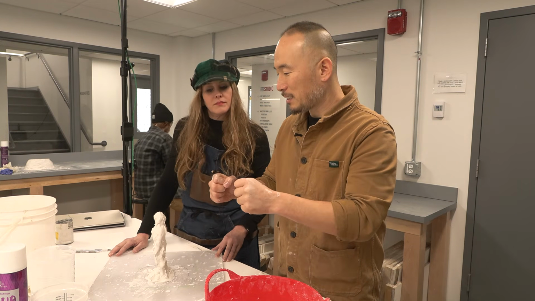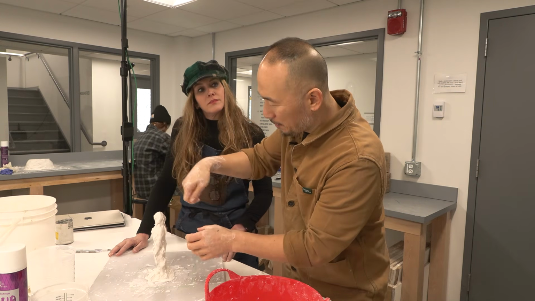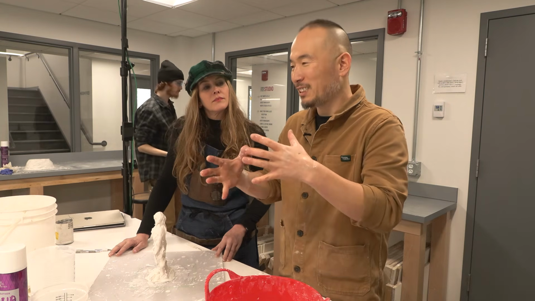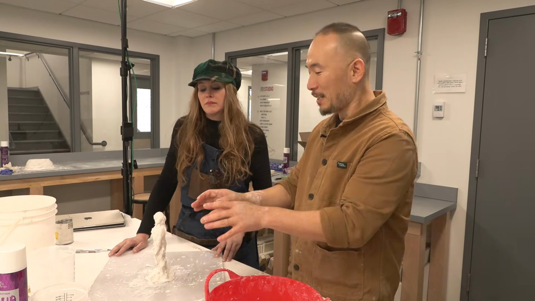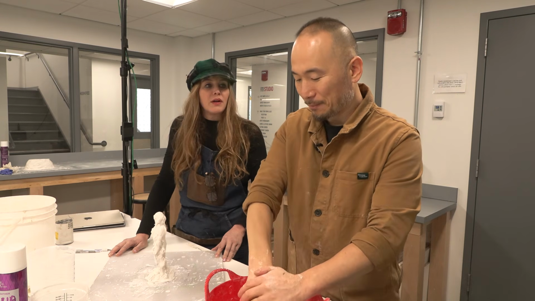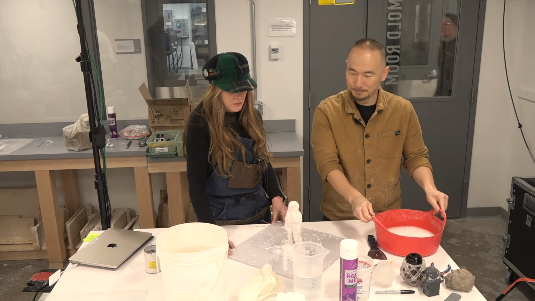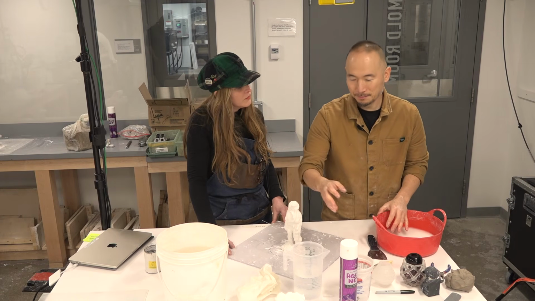Even though you wrap it really tight, it becomes loose. So there's no point wrapping it around the outside of the mold. They just break off.